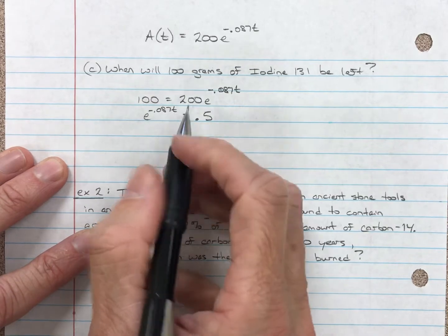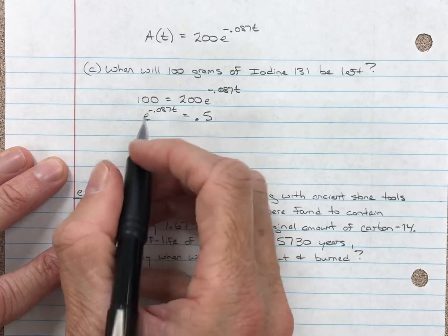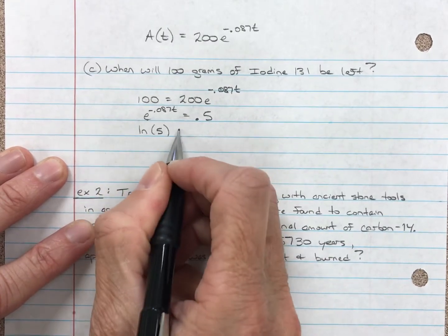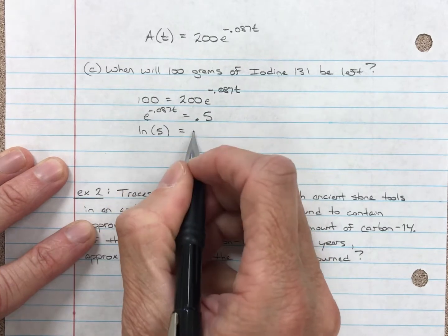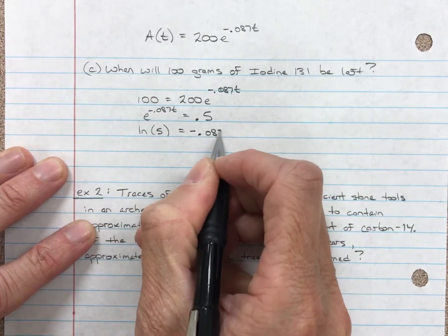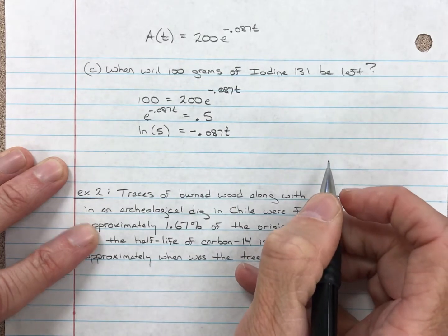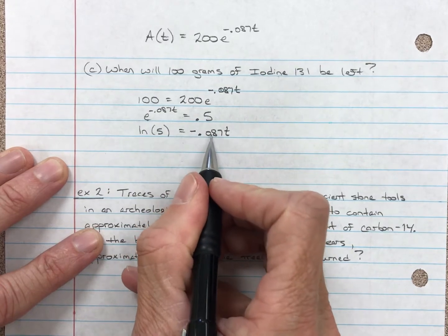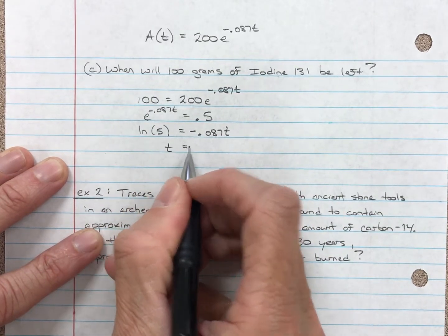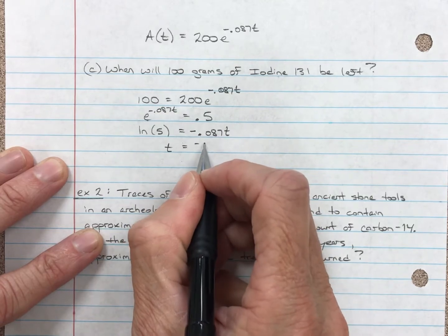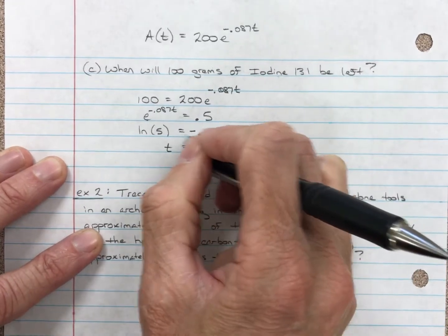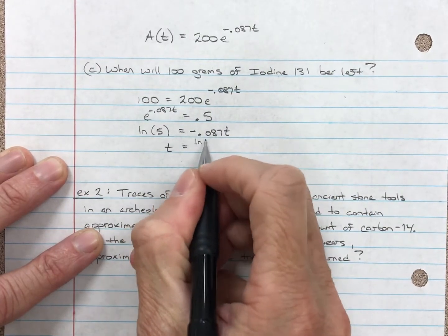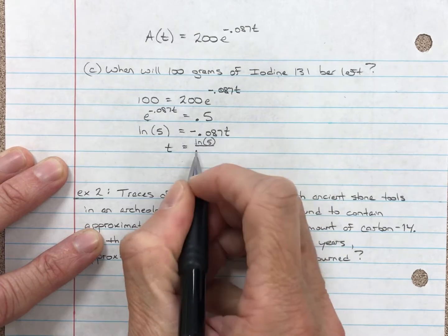We know that it's a base of e, so the natural log of 0.5 is equal to the exponent, negative 0.087 times t. Now we solve for t by dividing both sides by negative 0.087, and t is equal to, I'll write it out precisely first, and then I'll do the calculator approximation. t is equal to ln of 0.5 divided by negative 0.087.